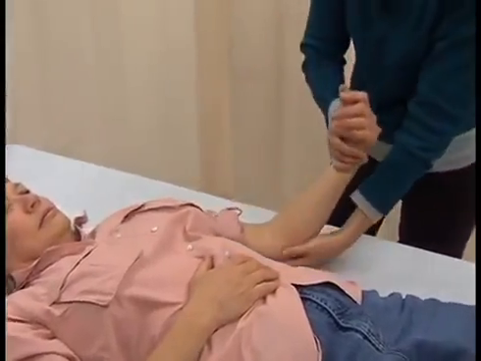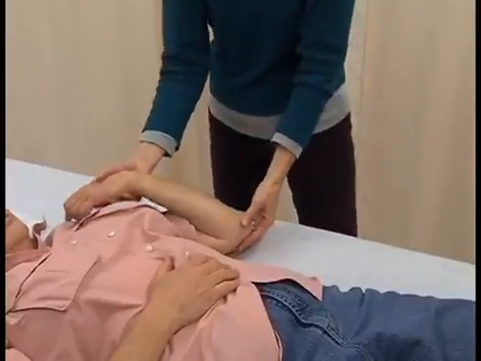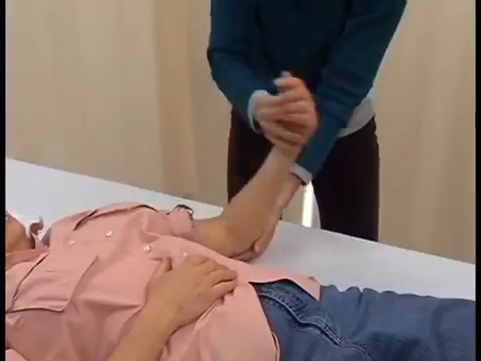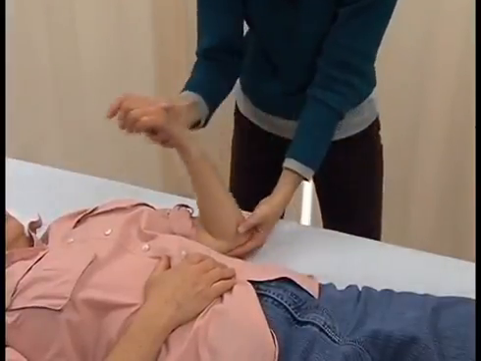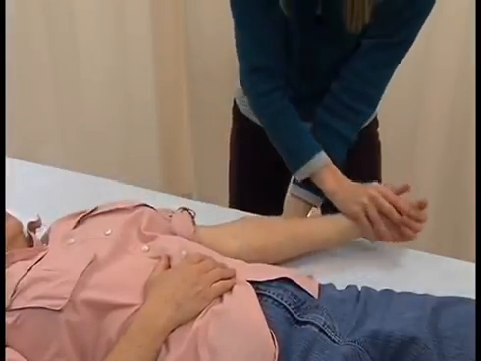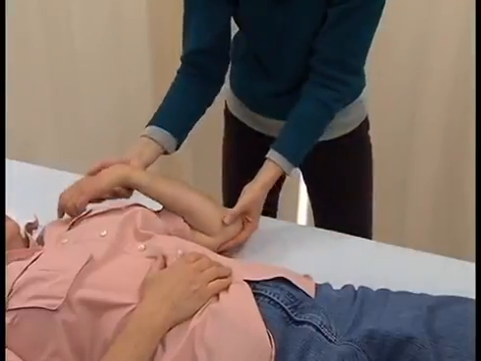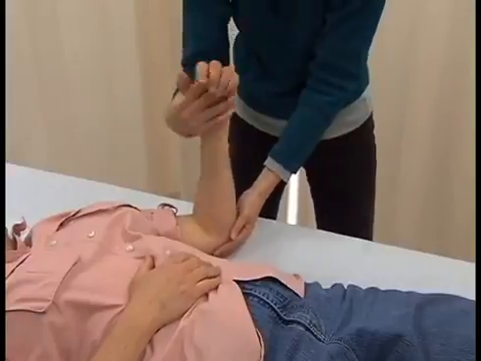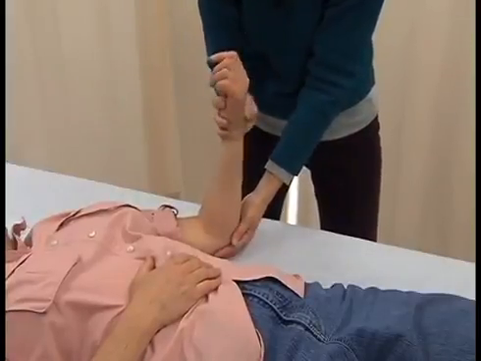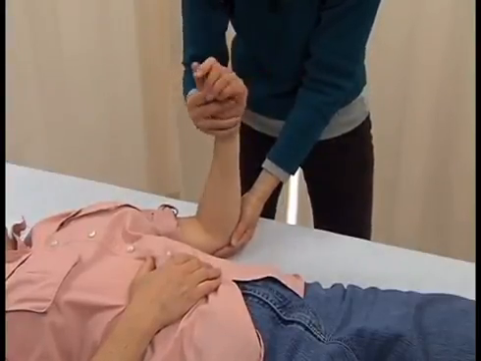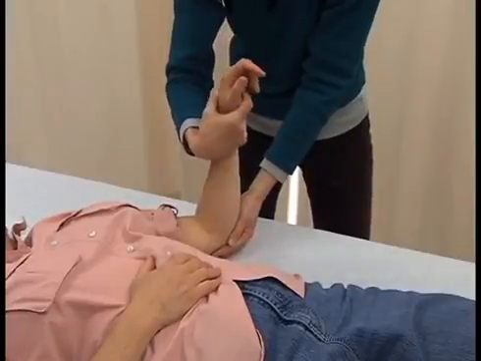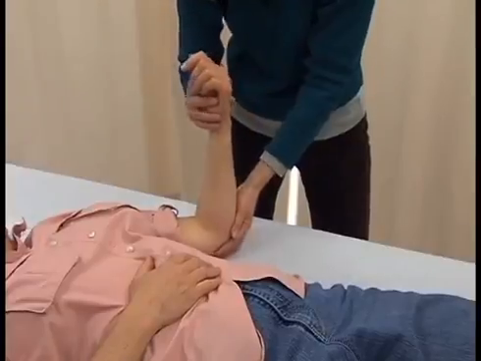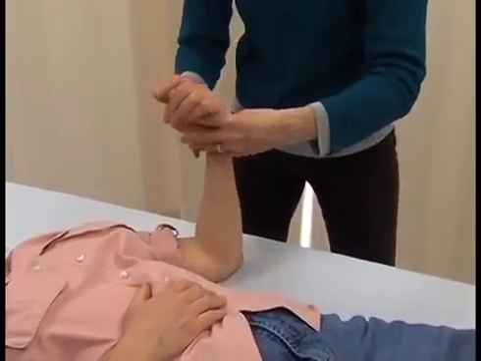Then you move down to the elbow. You do elbow flexion and extension, and then supination and pronation. Moving down to the wrist, you can do flexion and extension.